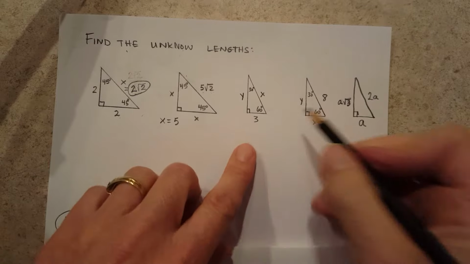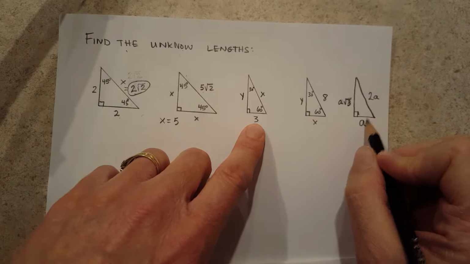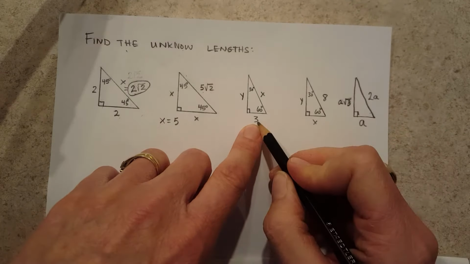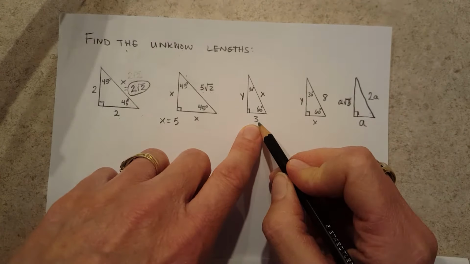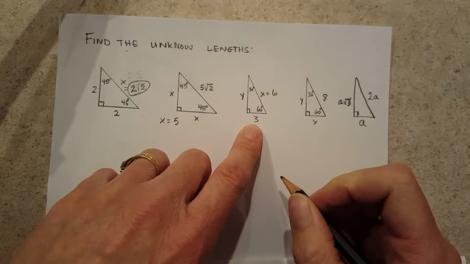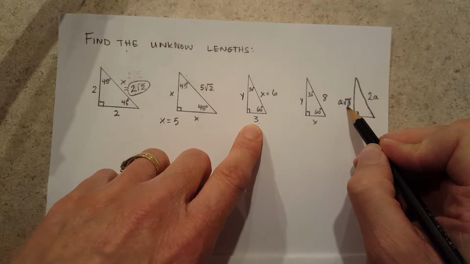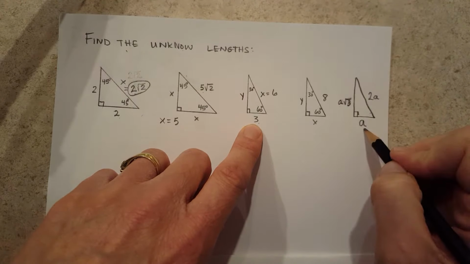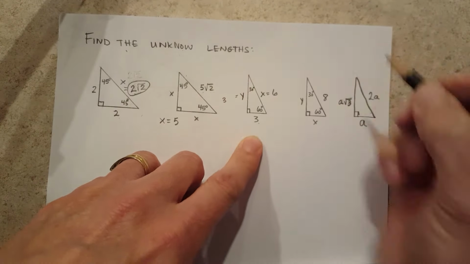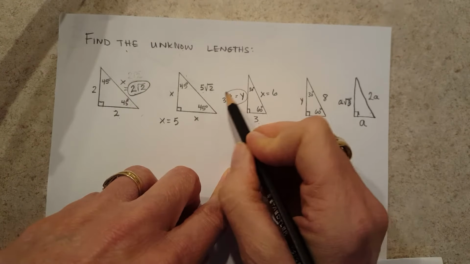So let's see. This is A, right? 3 is A. The hypotenuse is 2 A's. So 2 A's here would be 2 times 3, which would be 6. So x will equal 6. All right. Now, this is A square root 3. Well, we know what A is. A is 3. So y would just be 3 square root 3. Simple as that.